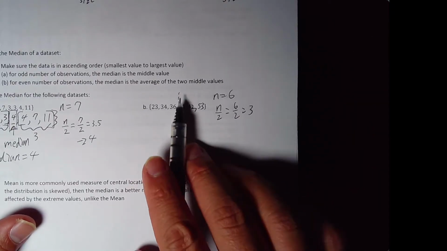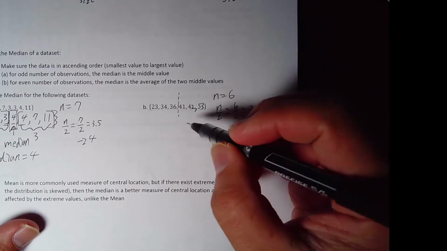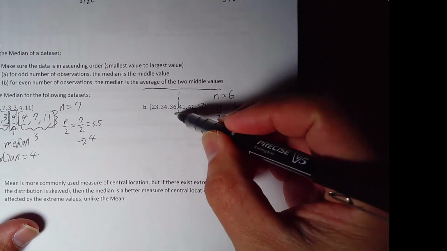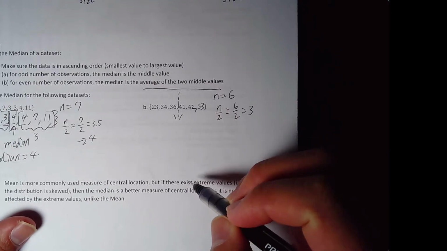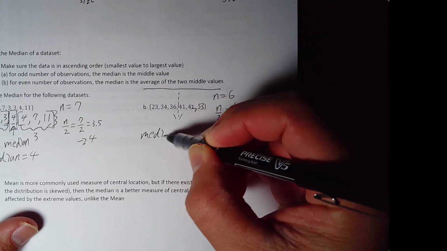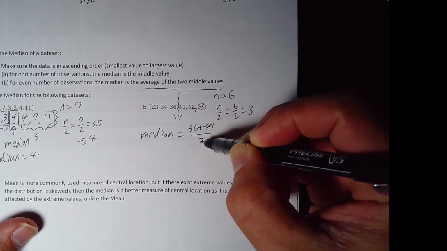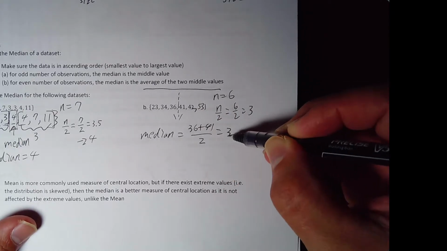All right, so I don't have a number in the middle, but I need a median. So what do I do? I take the average of the two middle values. So you take the average of 36 and 41. So the median here equals 36 plus 41 divided by 2, which gives you 38.5.